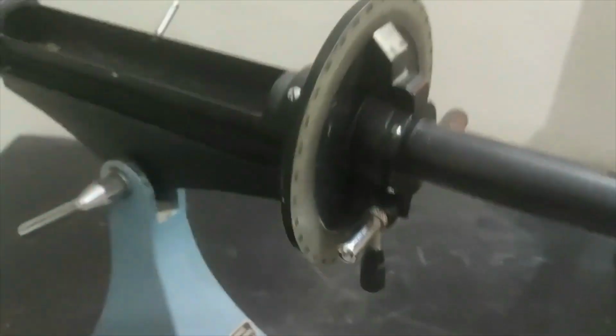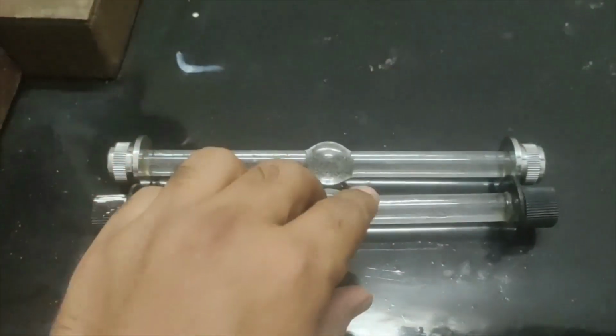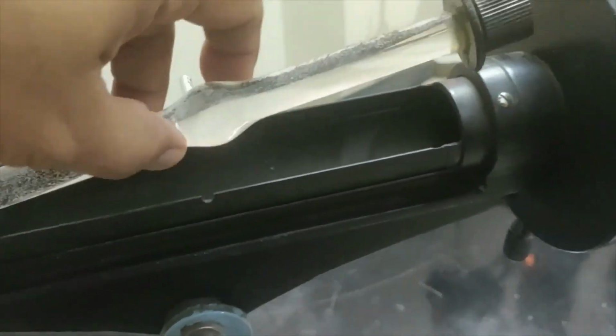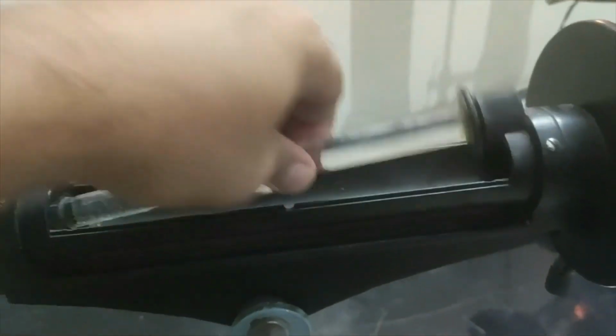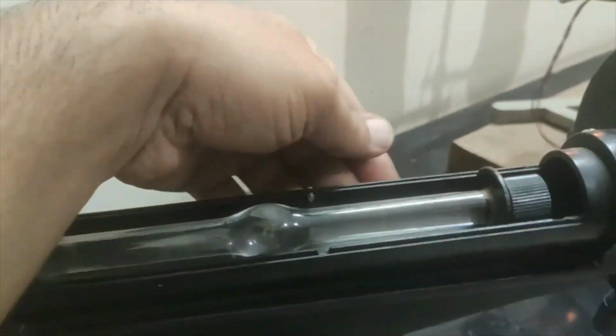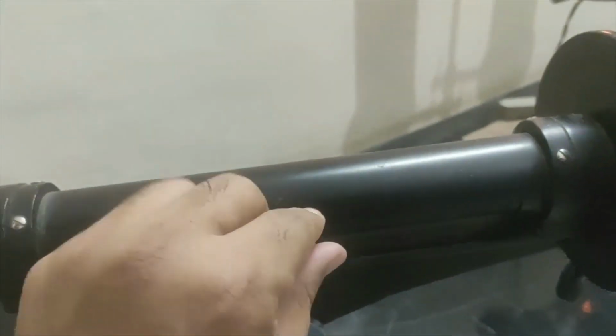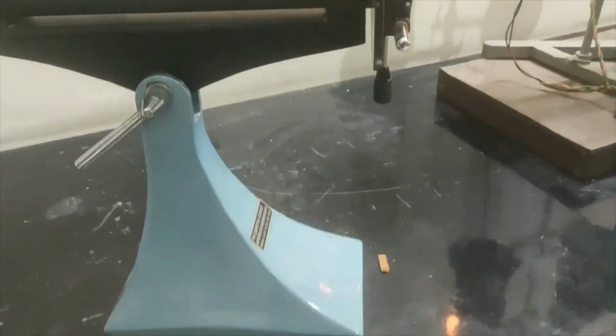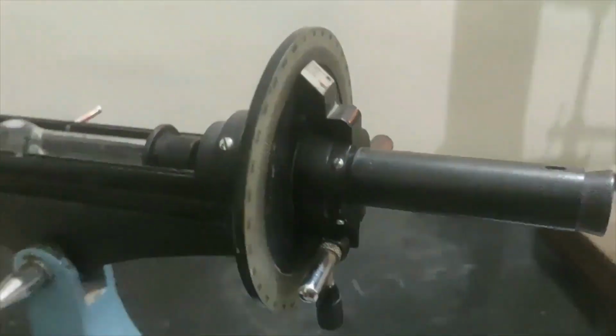And you can see the two tubes are like this. One will be filled with the water, and the second will be filled with the sugar solution. So these tubes are going to be inside this slot. Okay, let me open it. These are going to be inside the slot like this, and then we will shut it down. So this is the whole biquartz polarimeter which we are going to use.